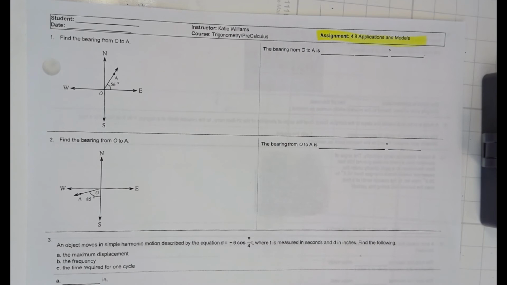Right now we're going to focus on bearings. The first thing I need to talk with you all about bearings is that you will list either the north or the south first. That is typically the one that's always given first. Only north and south is the one you're going to focus on.